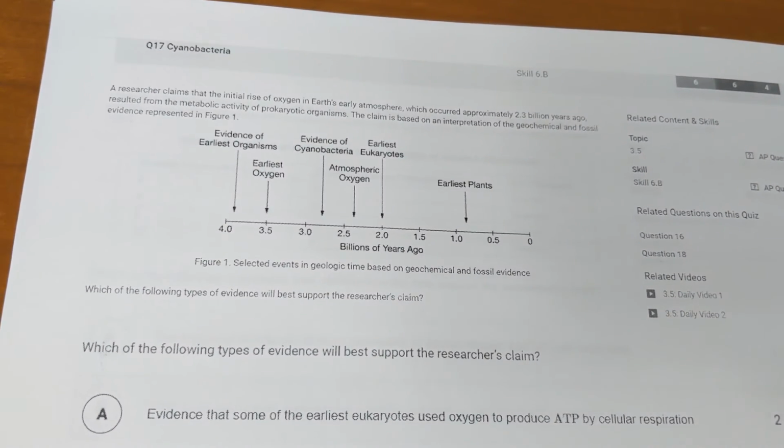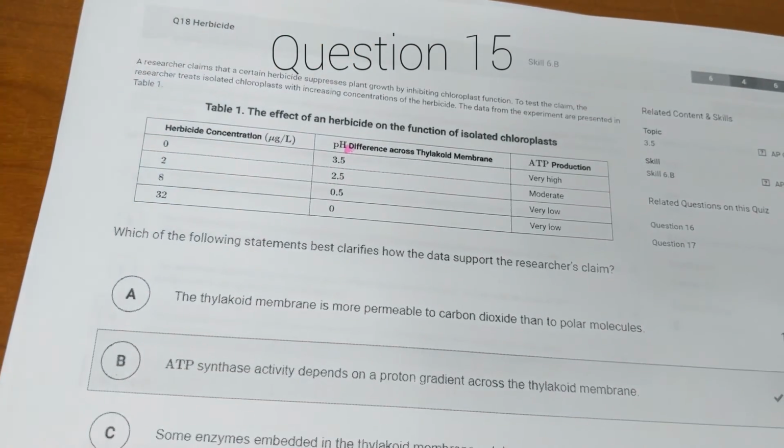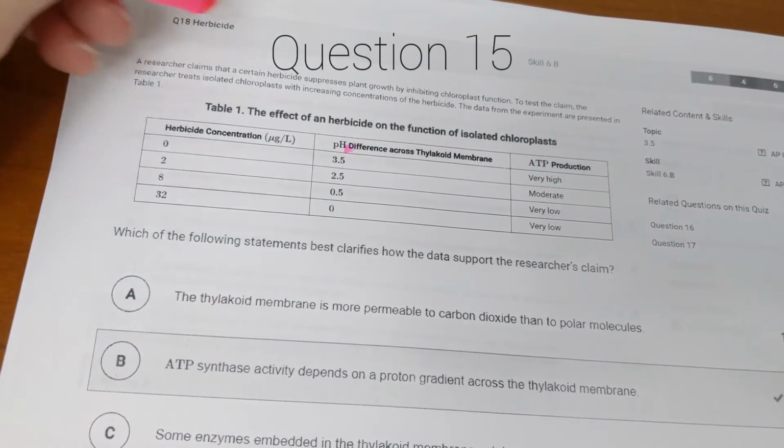This question 17, it's an evolution question. It is included in this unit, but I kind of like to talk about all this stuff at the end. So this will not be on your test, and we'll hit this question again when we get to ecology and evolution. What best clarifies how the data support the research?